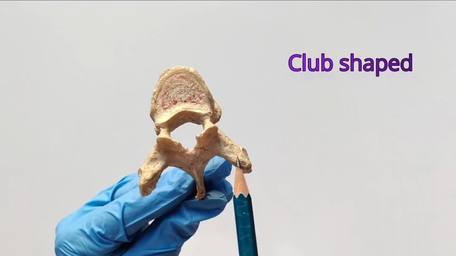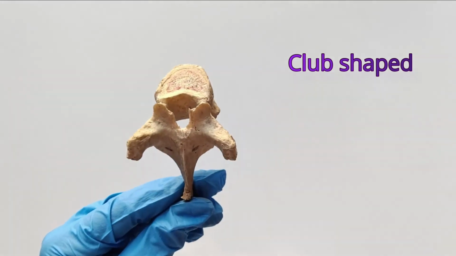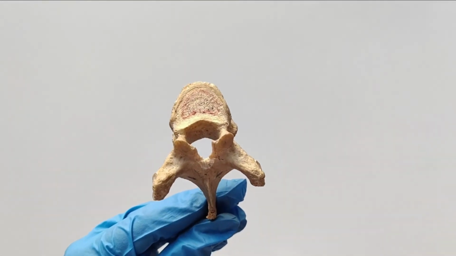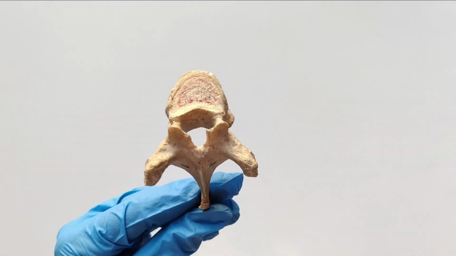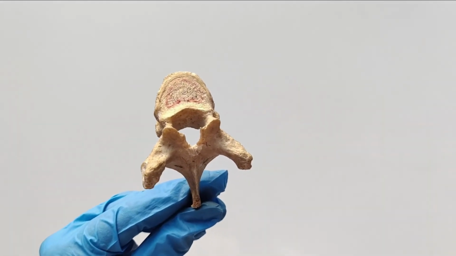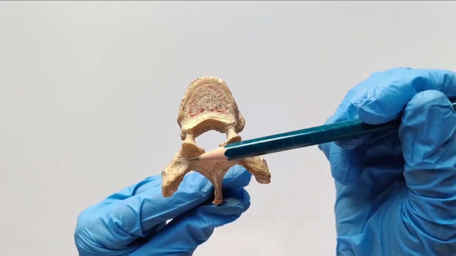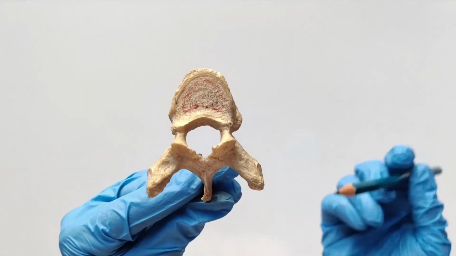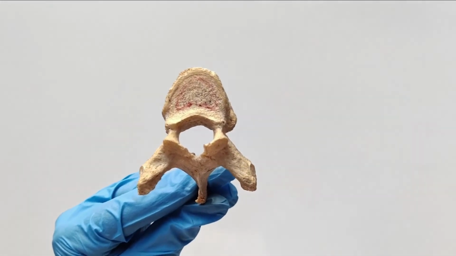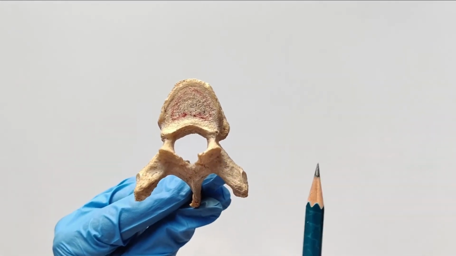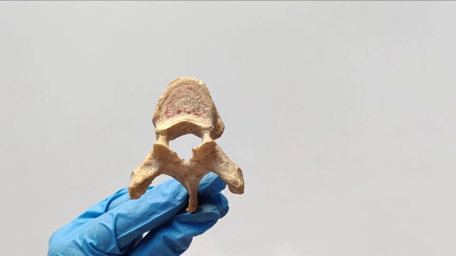You can notice the shape, they are club shaped, and they project laterally and backwards. You can notice the direction of the transverse processes, laterally as well as backwards.